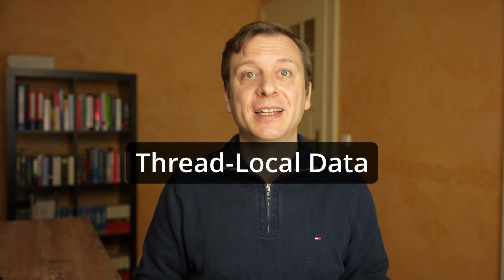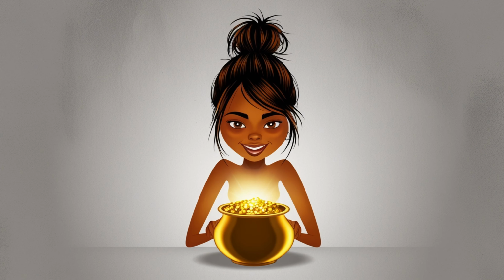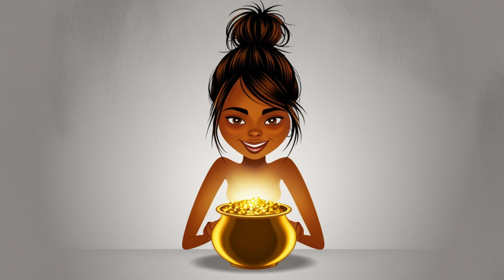First up, let's talk about thread-local data. Imagine you have a multi-threaded application where each thread needs its own unique data. Thread-local data provides a way to associate data with each thread, ensuring isolation and preventing interference.